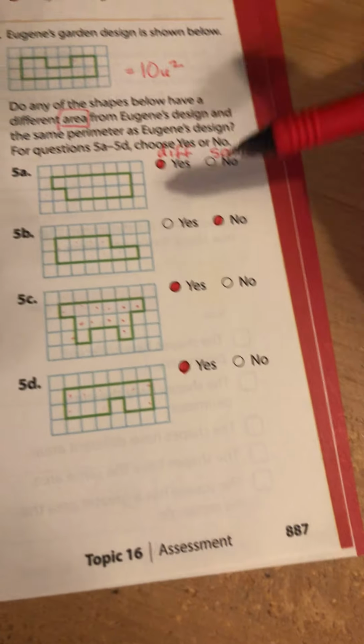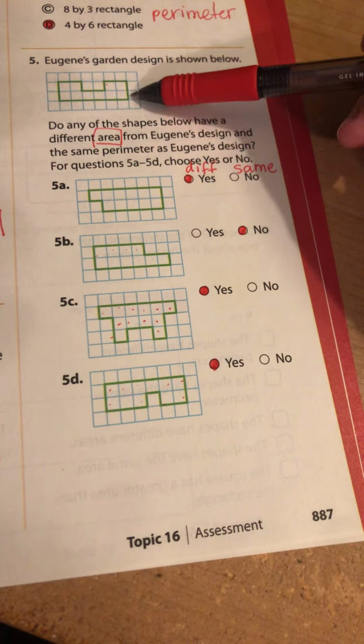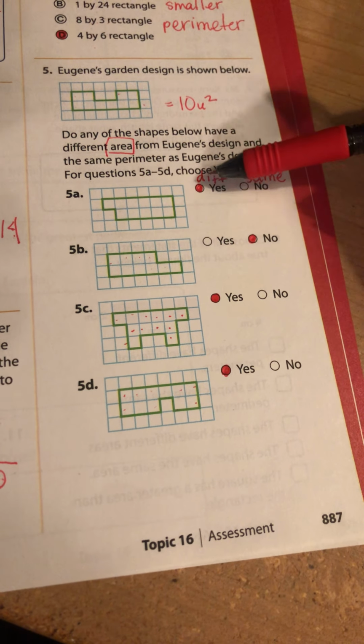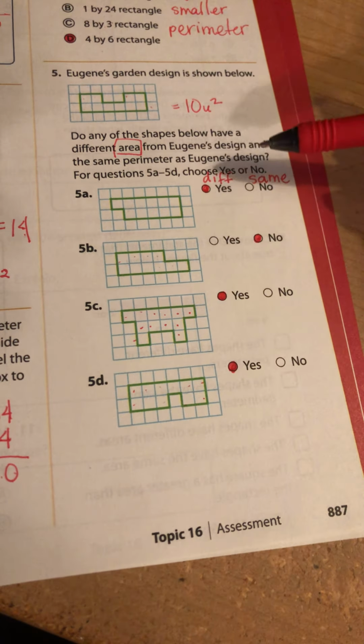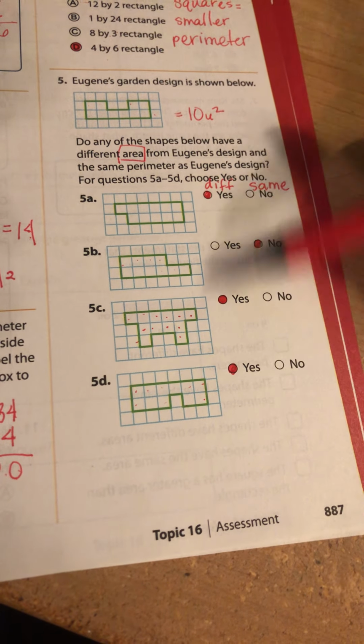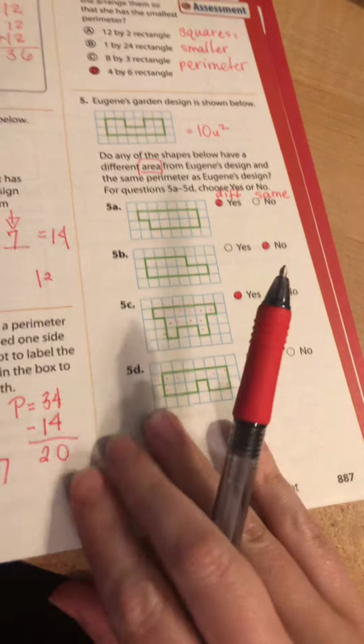So on the test, it's going to be the same kind of thing. You have to count it. What's the area? If it's different, it's yes. If it's not, it's the same number, then it's no. Same exact thing on the test, different and same. All right, let's flip.